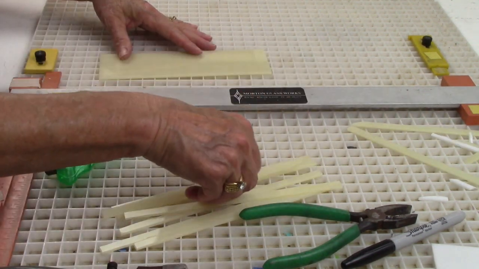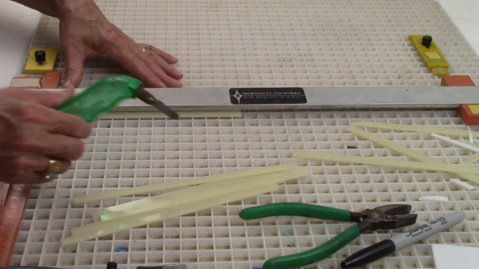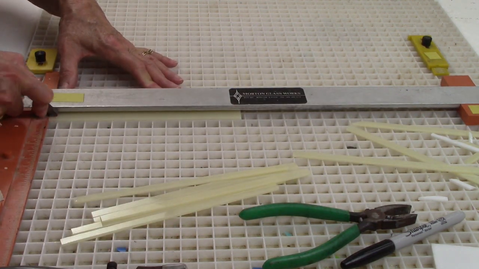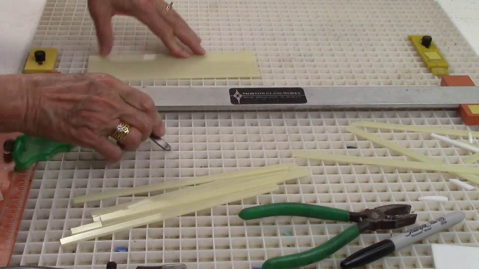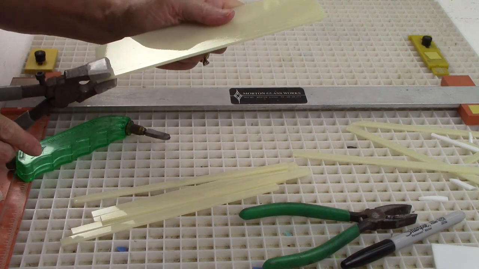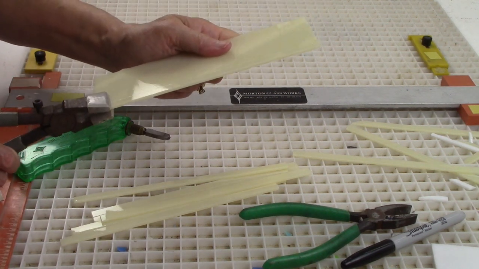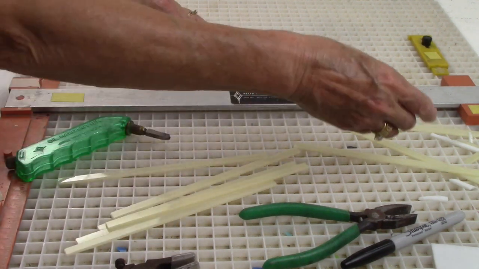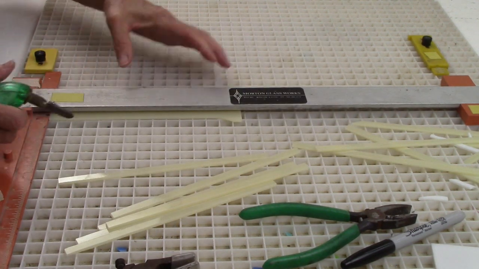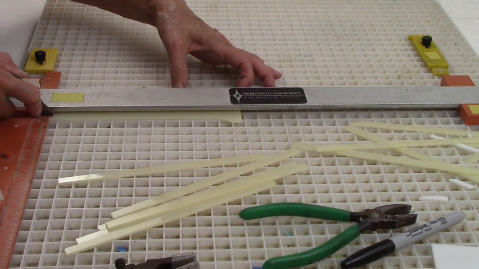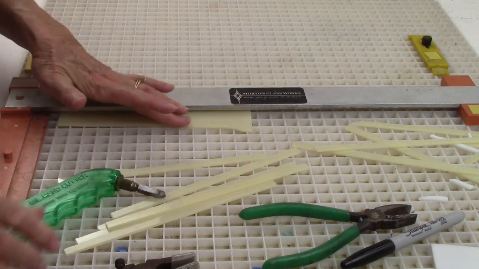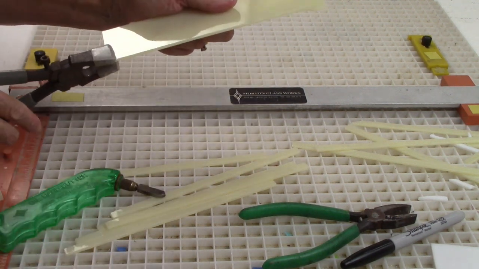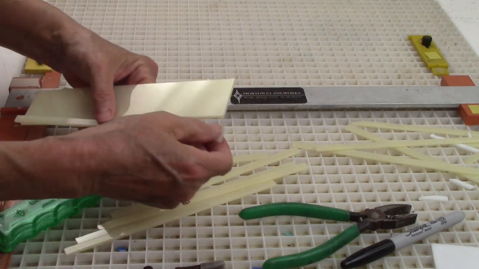We don't want these broken ones. Heck no. Crud. All right, off camera I'm saying words other than crud. There we go. That one we can probably salvage.